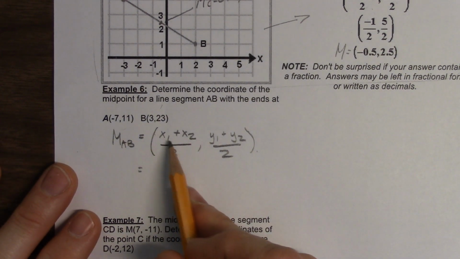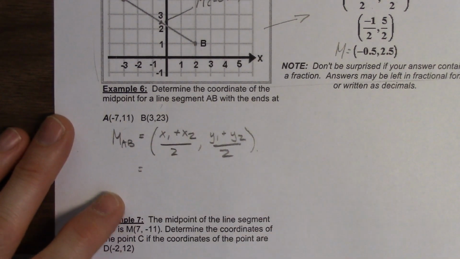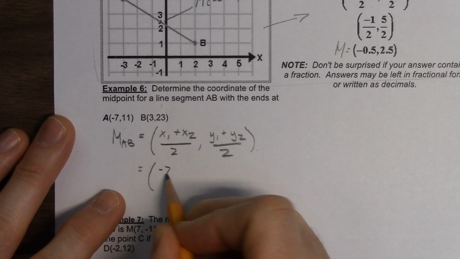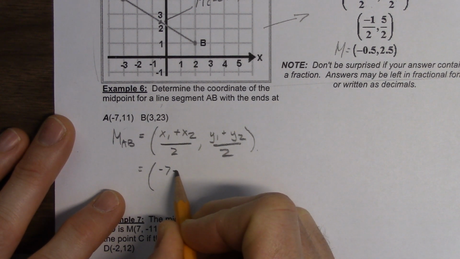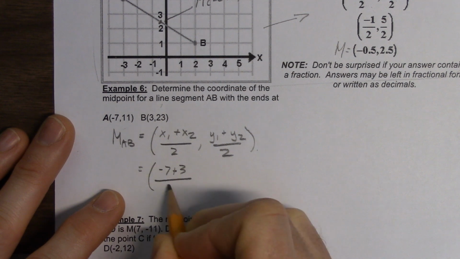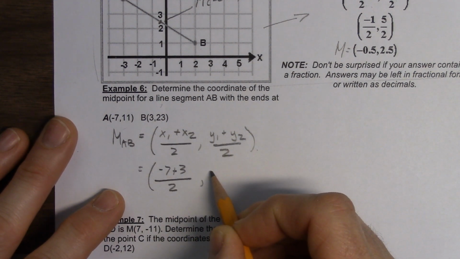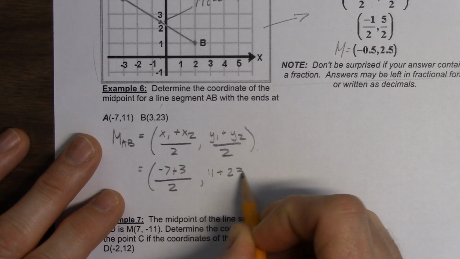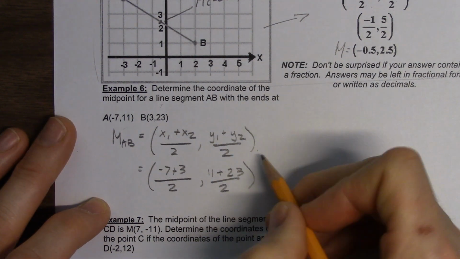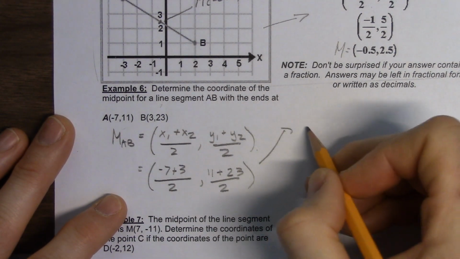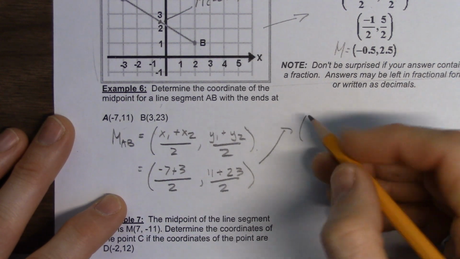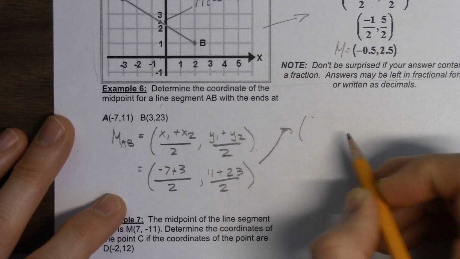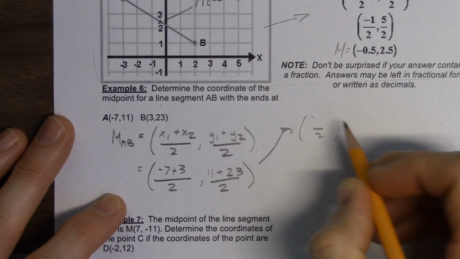Okay, so now, can we substitute, keep going, Josiah? What am I going to put in for x1? -7, yeah. Then plus 3, yeah. And then 11, plus 23. Yep. Good. Okay, keep going. So -7 plus 3 is? -4.